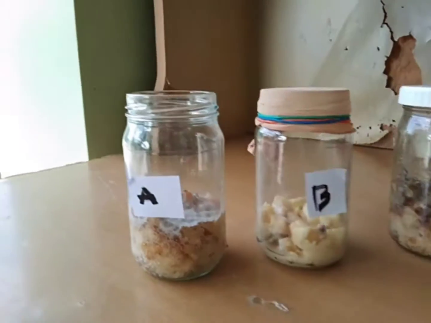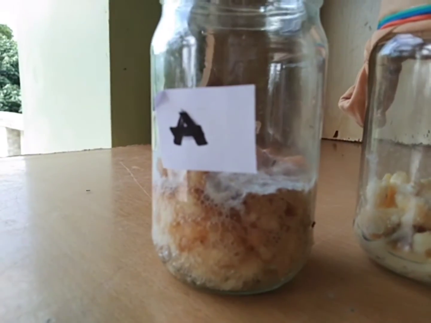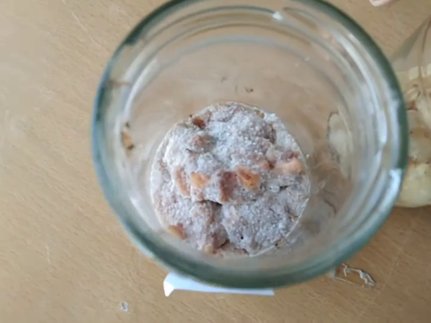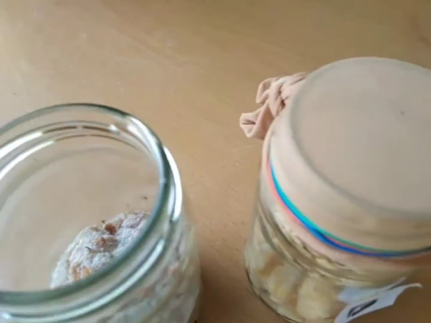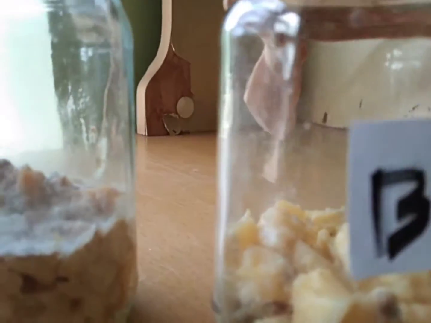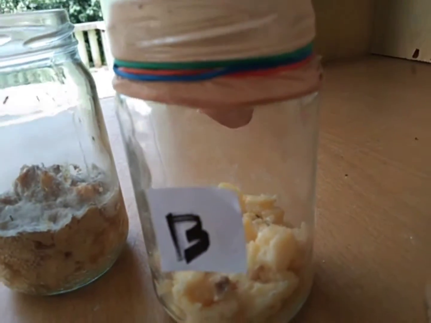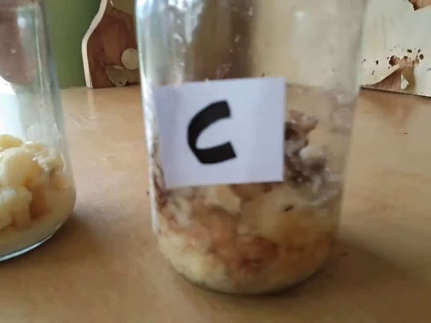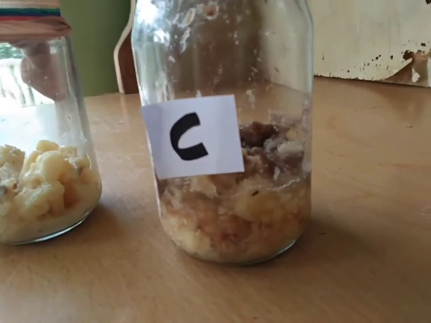Observation Day 2. In jar A, we can see that it builds up molds. We can also see that there are insects inside. In terms of its texture, the yellow turned into a brownish. In jar B, we can see that there are also molds in it. In terms of its texture, it is different from day 1. In jar C, we can see that it becomes watery.